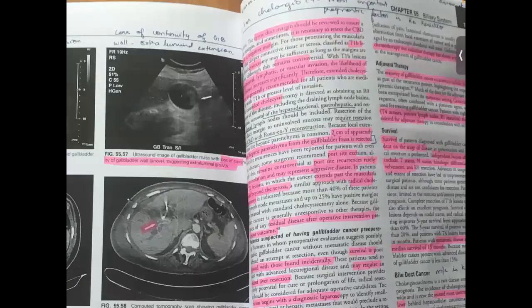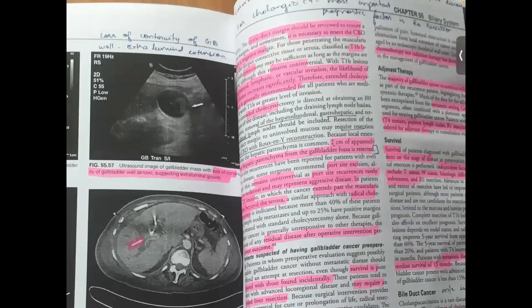Next is T1B. So another important point is we should see the cystic duct margin. If it is margin positive, we should again resect. And if necessary, we can resect the CBD to obtain negative margins. So for T1B lesions, it is controversial. Some are telling cholecystectomy is enough, but some say we should do extended cholecystectomy along with removal of the liver. So again, they came to a conclusion. If T1B lesion is having perineural invasion, lymphatic or vascular invasion, the likelihood of nodal disease is increased. Therefore, extended cholecystectomy is done. So this is one point. So if it is aggressive T1B, we should do extended cholecystectomy.